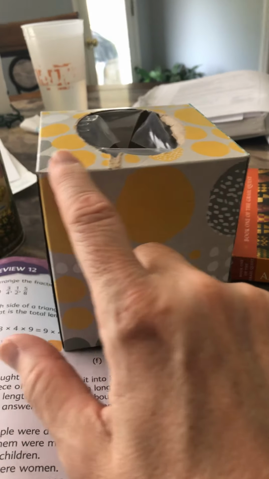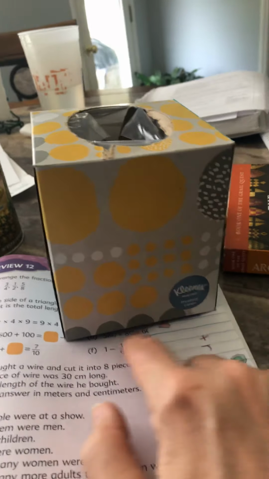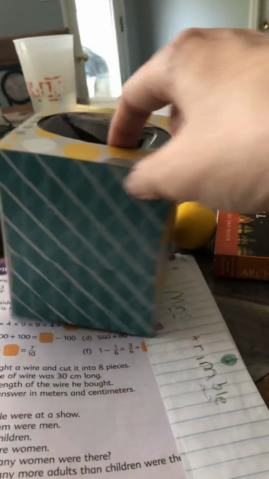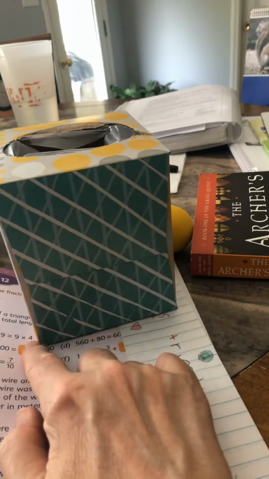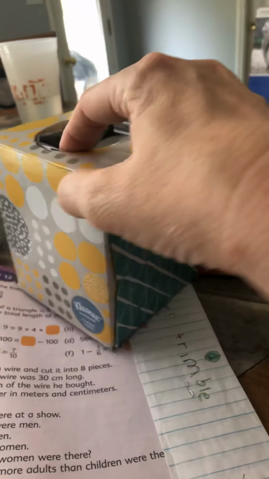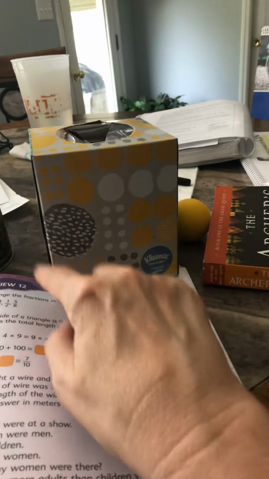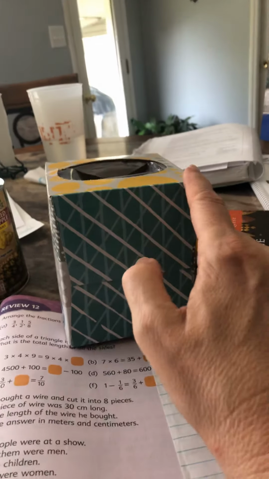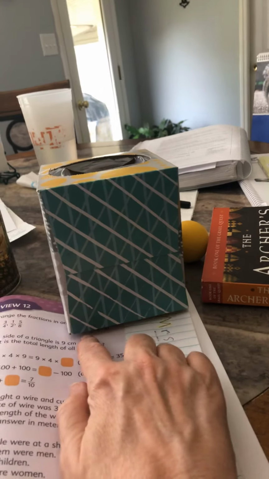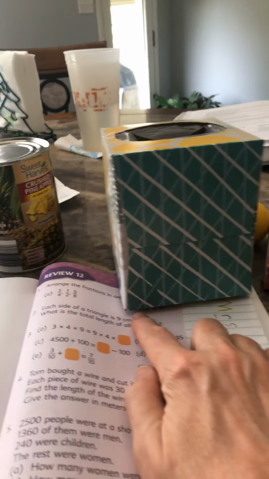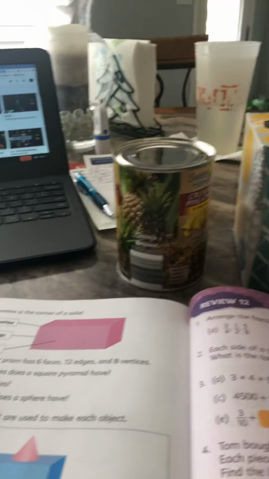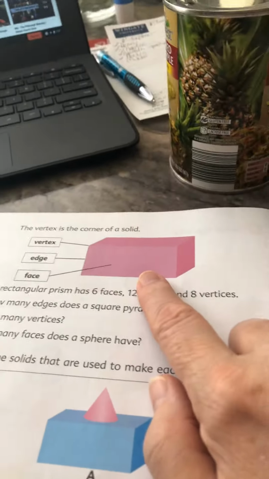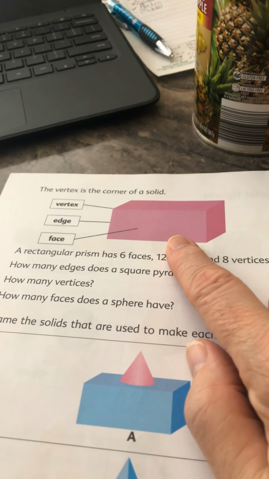So the edges, 1, 2, 3, 4, 5, 6, 7, 8, 9, 10, and we've already covered the sides, so we just need the top and the bottom, 11 and 12. So there are 12 edges on a cube or a rectangular prism.